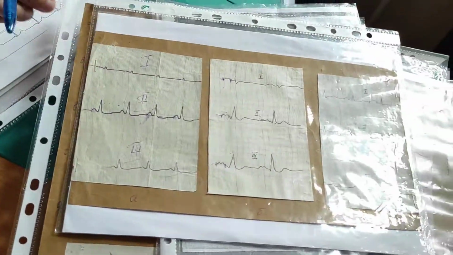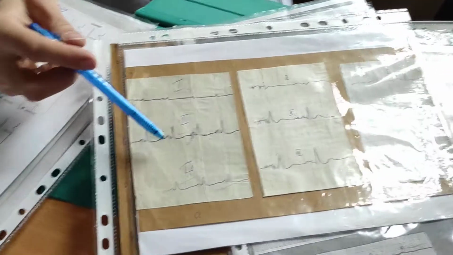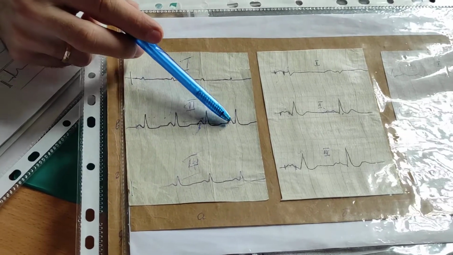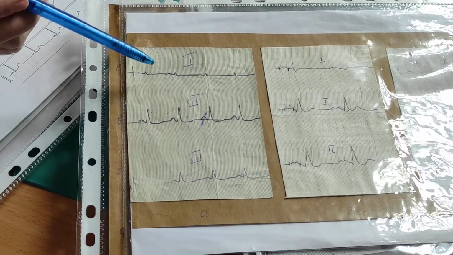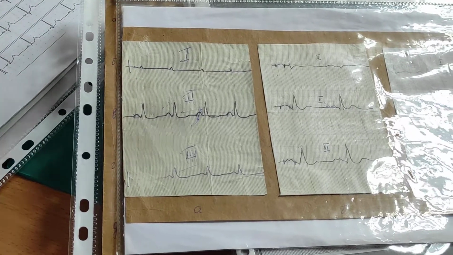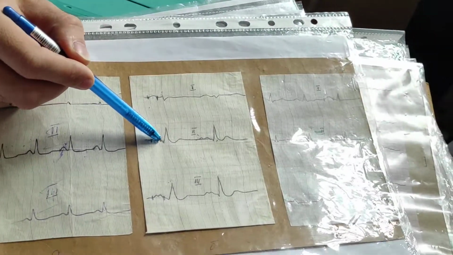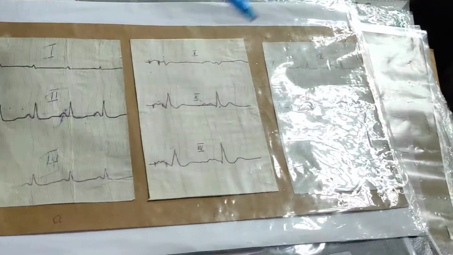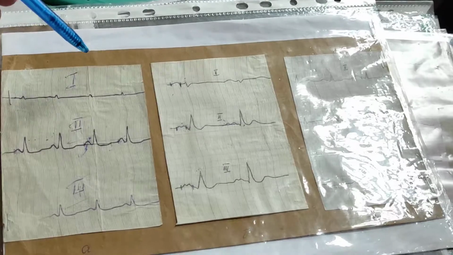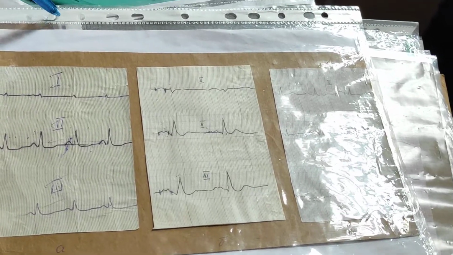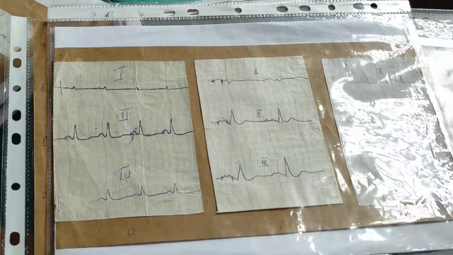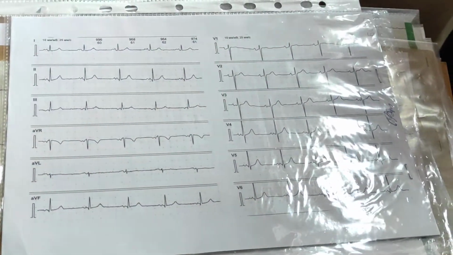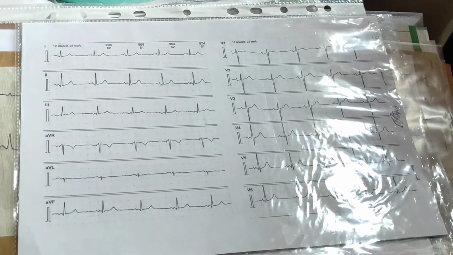If you need hypertrophies of atriums, enlargement of P wave in height, it is hypertrophy of the right atrium. M-like shape of the P wave or wide deformed P wave, it is hypertrophy of the left atrium. M-like shape of the P wave, hypertrophy of the left atrium.